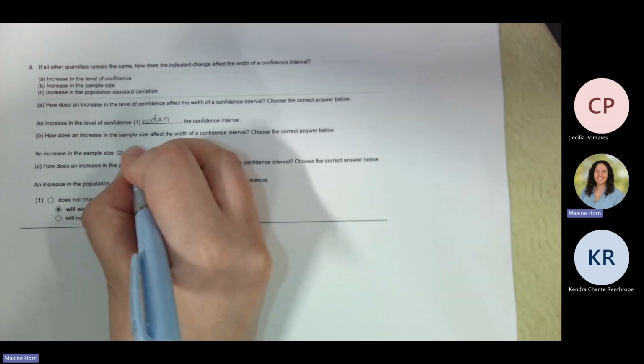All right, how does an increase in the sample size affect the width of the confidence interval? So if we increase the sample size, it's going to narrow the confidence interval. So if you have a sample of just 30 people, you're not going to be super confident. But if you expand your study and you do a sample of 3,000 people or 3 million people, you're going to increase your confidence, right?